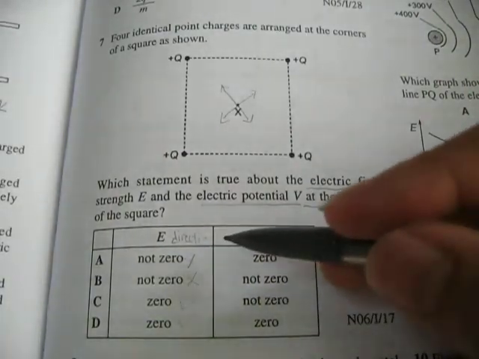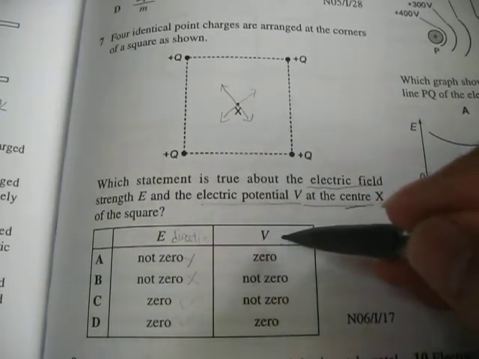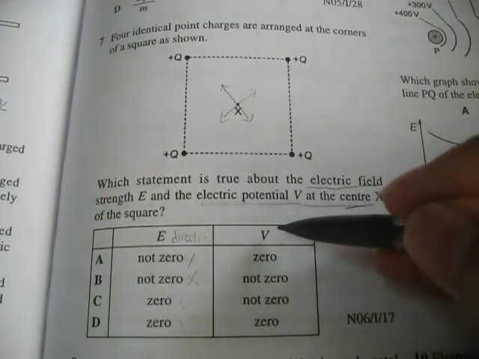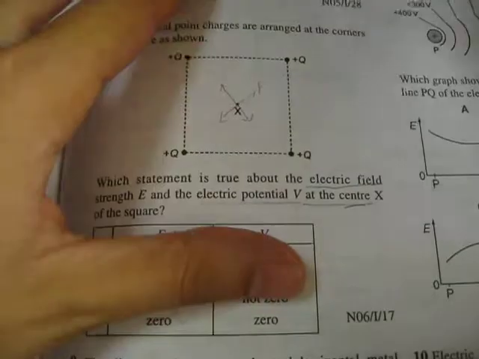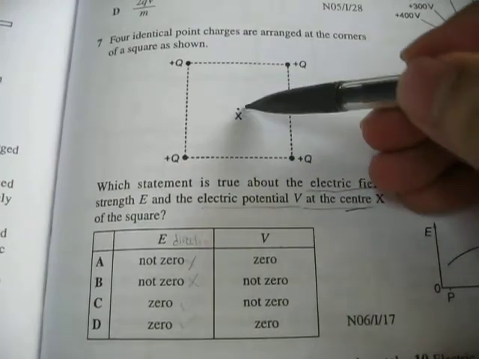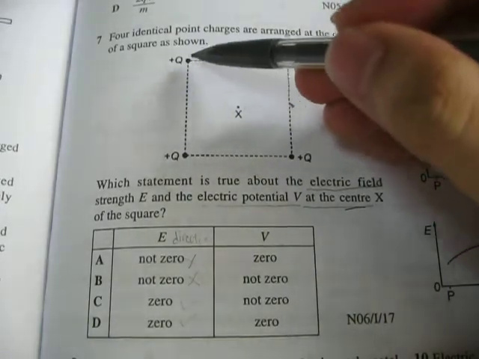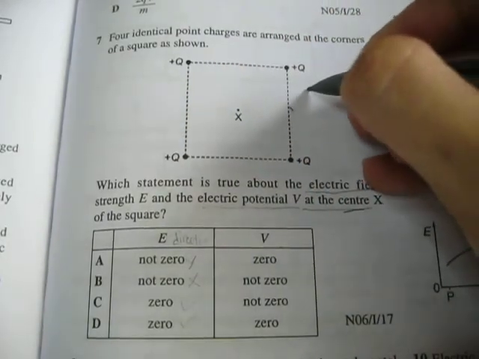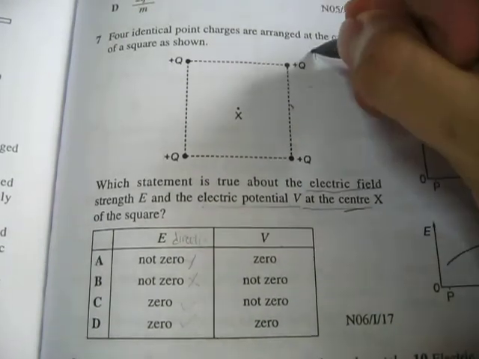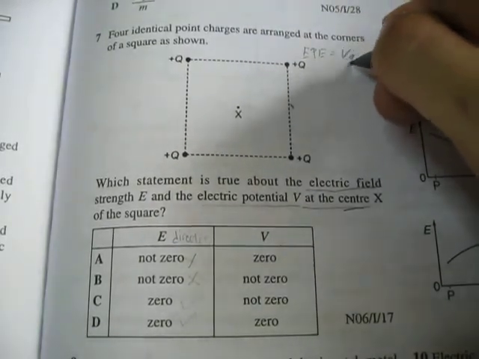You might think that follows the same for V, but remember, V is a scalar. Scalars do not have direction, only a magnitude. So this is for E. Let me erase that. Now what about the potential at this point? The potential caused by this charge will be just some positive value. Let's just use PE, or electric potential energy. EPE is equal to V times Q, right?